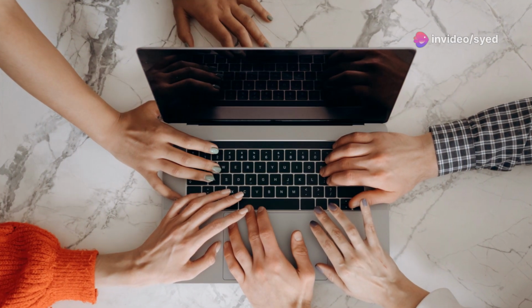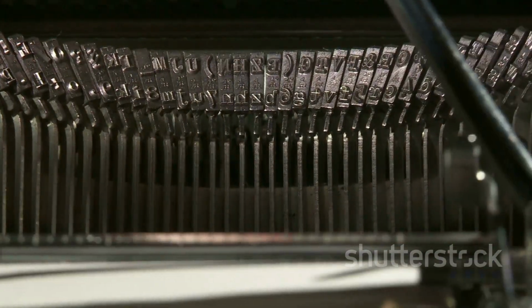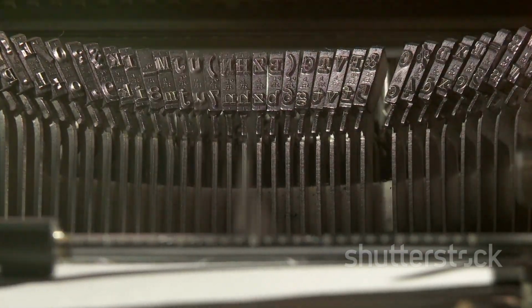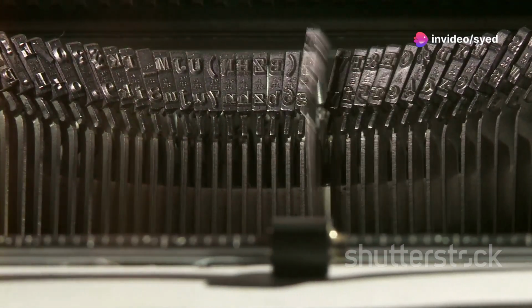There's always more to learn and discover, and who knows, maybe one day we'll see a new keyboard layout that becomes the standard. But for now, the QWERTY keyboard continues to be our trusted companion in the world of typing.